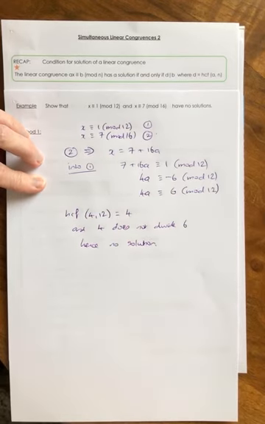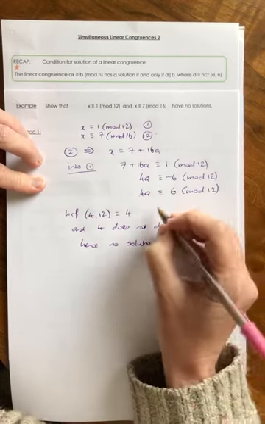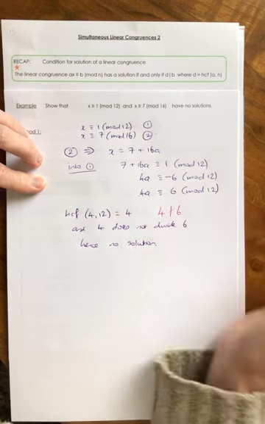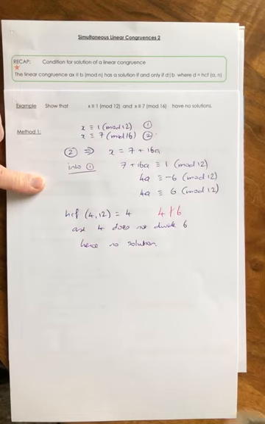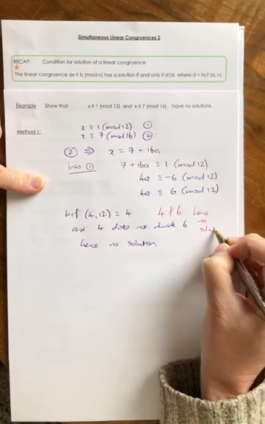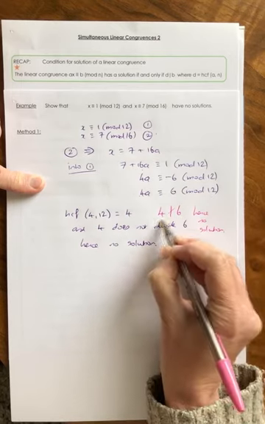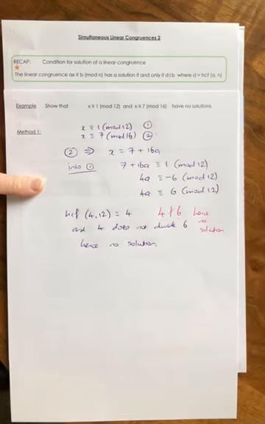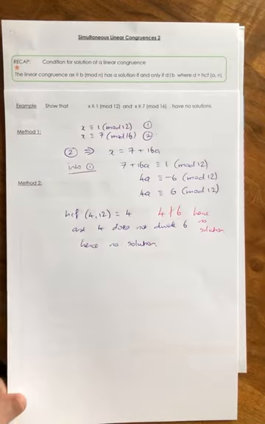Okay, and just, those of you who like abbreviations, 4 divides 6 is written like that, so 4 doesn't divide 6, hence no solution. So you can just put that as a minimum, but you need the words as well, that conclusion. So that's method 1.